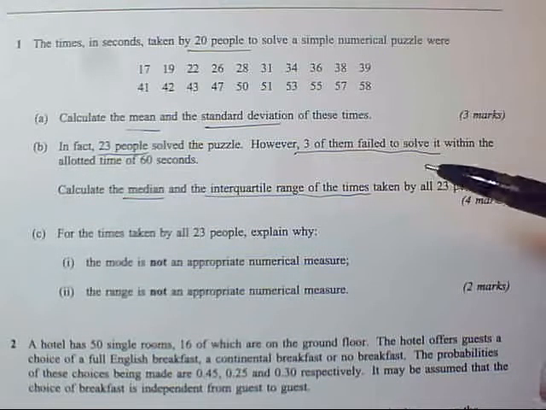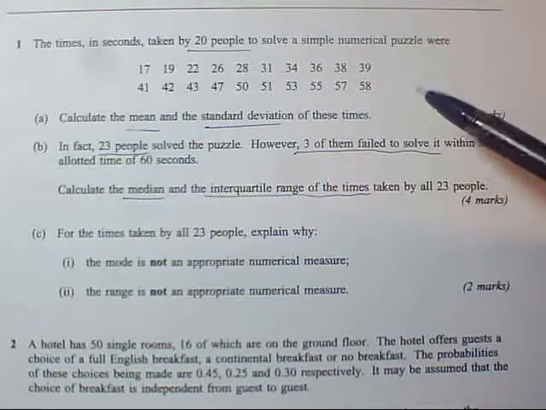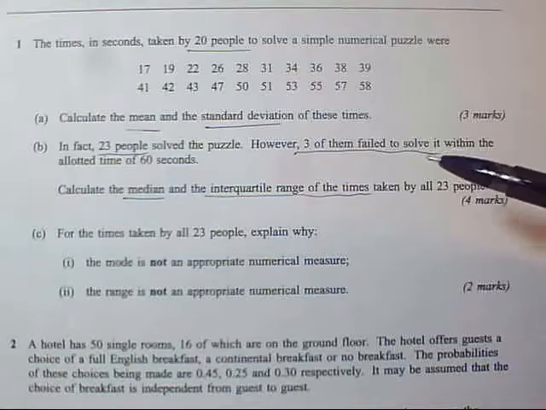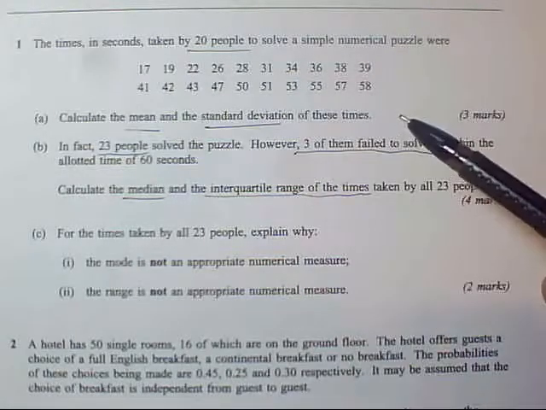So you need to add in to your data set 3 values that you hope will not affect the median and standard deviation. So you need to think what kind of numbers you could put in this list.